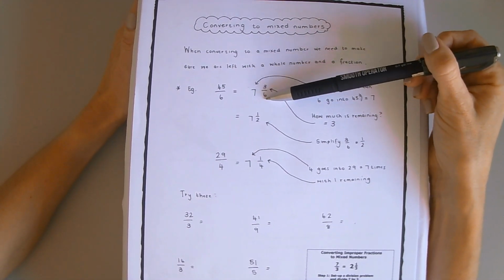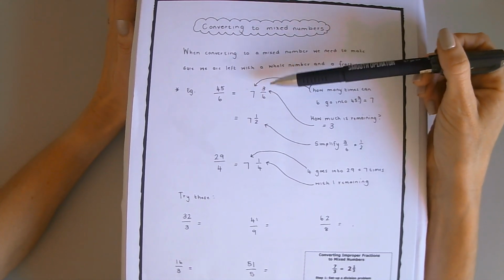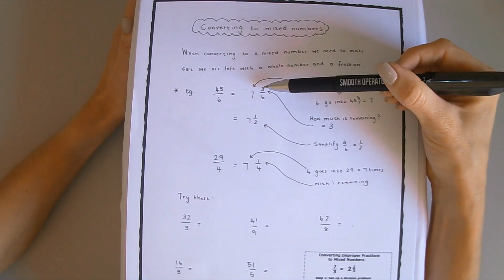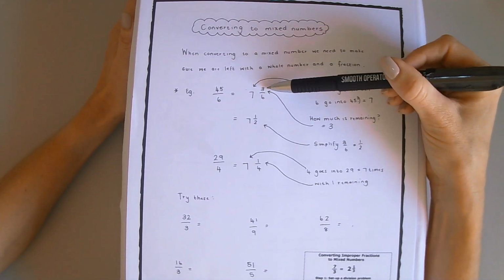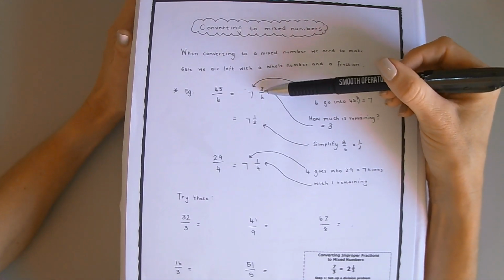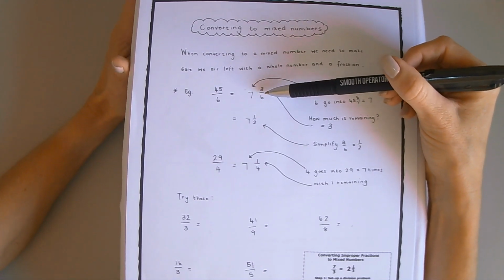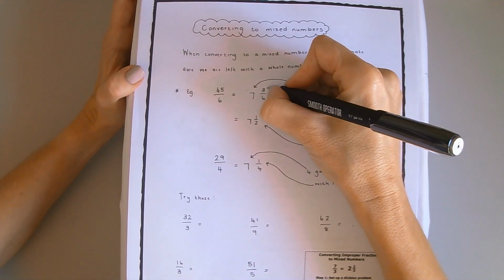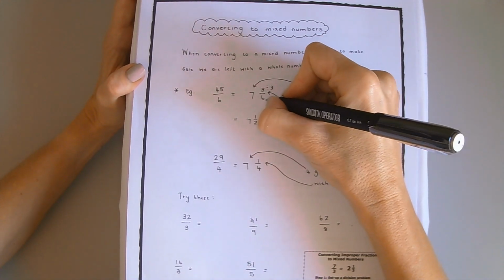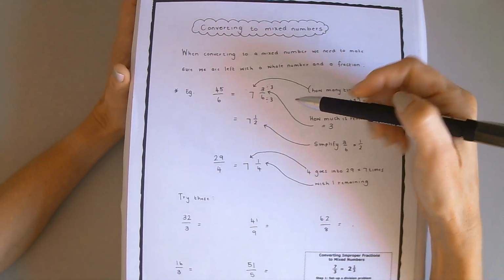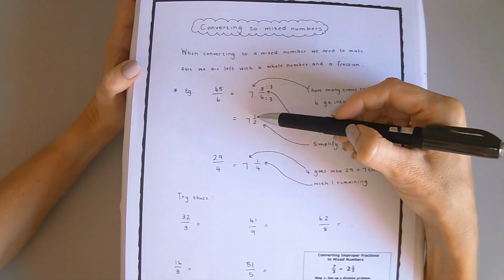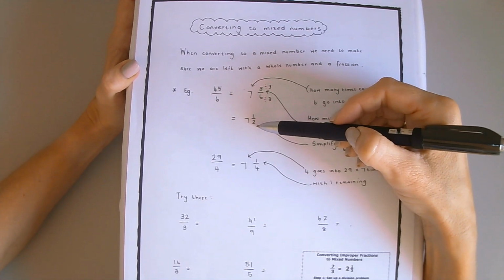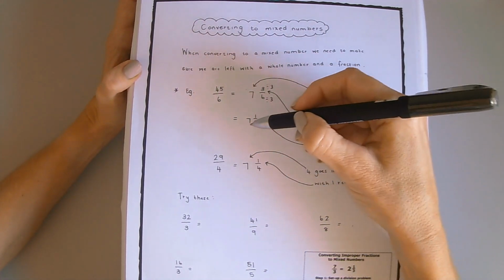This one can be simplified, and this is something that you need to get used to doing: as soon as you see a fraction, try and see if you can find a number that can go into top and bottom. So we've got 3 and 6. I know that 3 can go into 3 and 3 can go into 6. So if I divide top and bottom by 3, can you see that I'm left with 1? 3 over 3 is 1, or 3 divided by 3 is 1, and 6 divided by 3 is 2. So my final answer is 7 and 1 over 2.